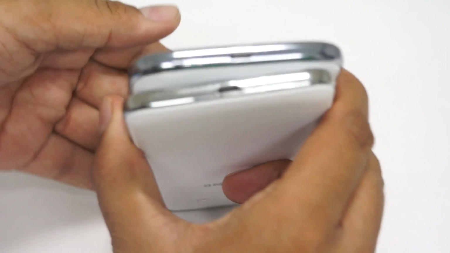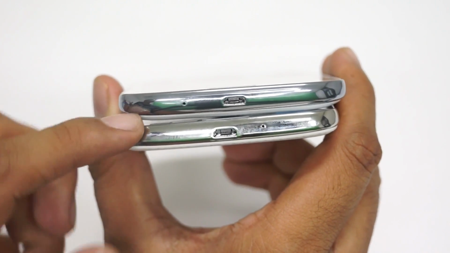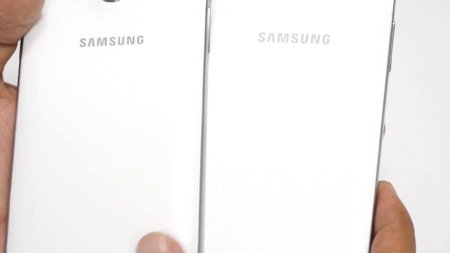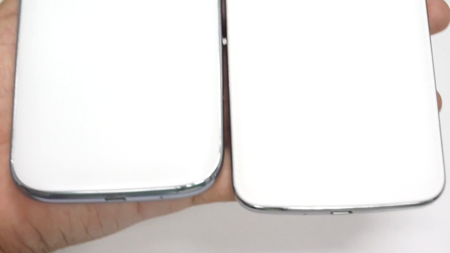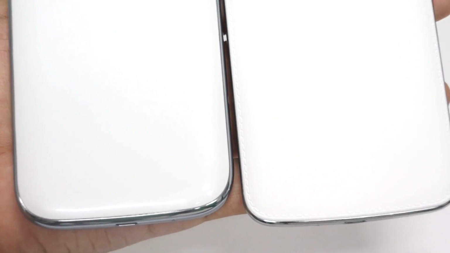As you can see, the device is pretty slim, a difference of 0.7 mm, while when you look at the back, the Grand 2 looks pretty premium. I don't really mean that it's actually premium, but when you compare it, you would feel that it's premium because of the faux leather on the Grand 2.